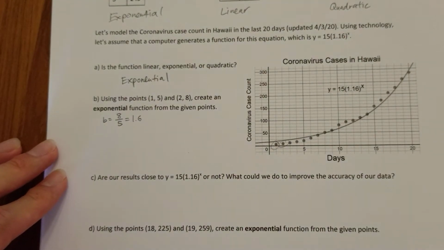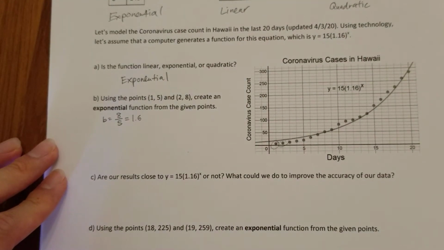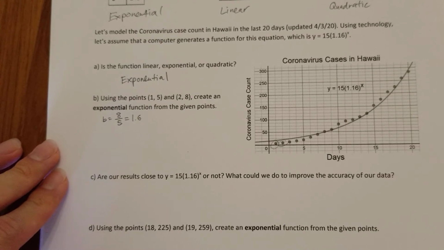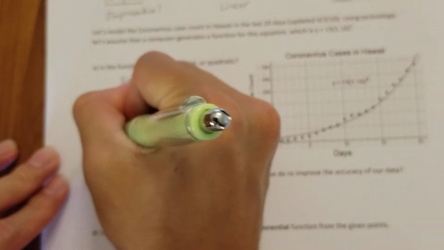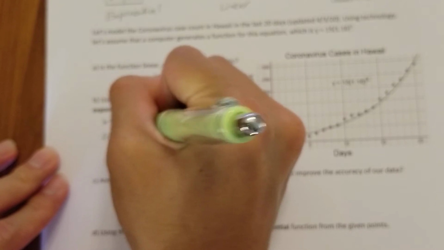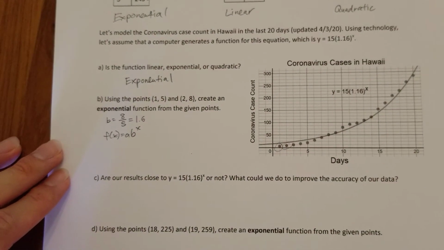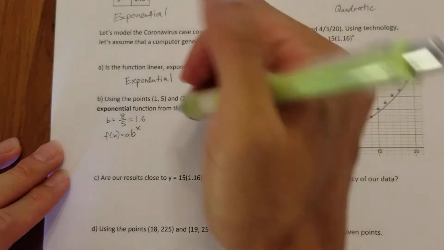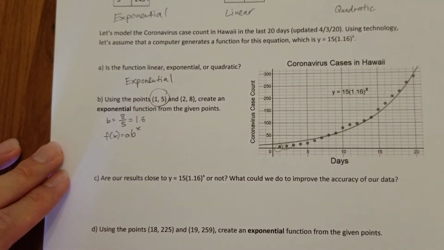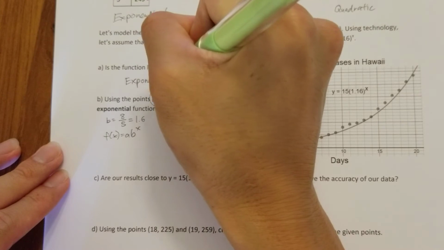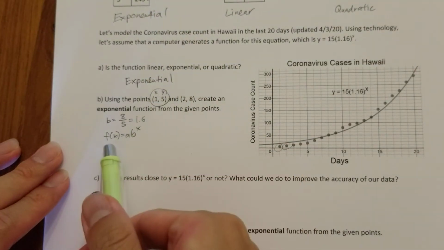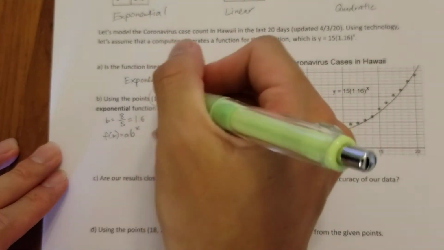Okay. Next, we want to choose any point, and our goal is to use this basic equation in order to create an exponential function. I'm just going to make it easy and use this. This is my x, and this is my y. So y is the same thing as f of x, and we're just plugging it in.